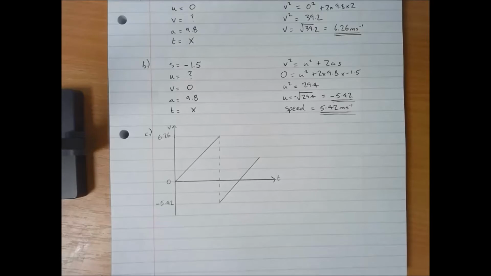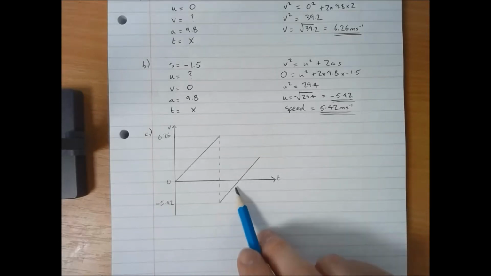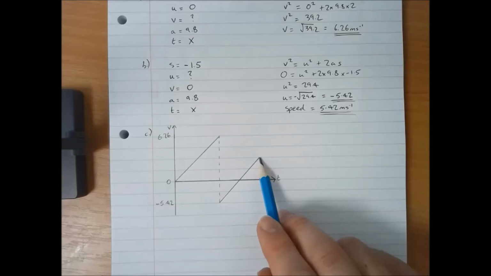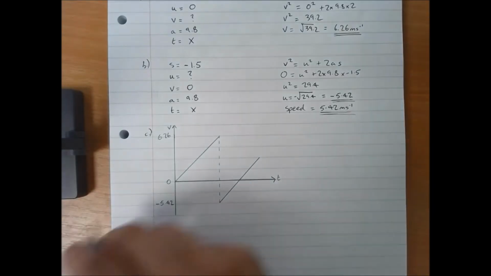However, this second part, where it goes up and then falls back down again without air resistance, is going to be completely symmetrical. So it's going to travel up to its maximum height at 1.5 meters, velocity 0, and then it's going to carry on accelerating downwards until it reaches a positive velocity of 5.42.